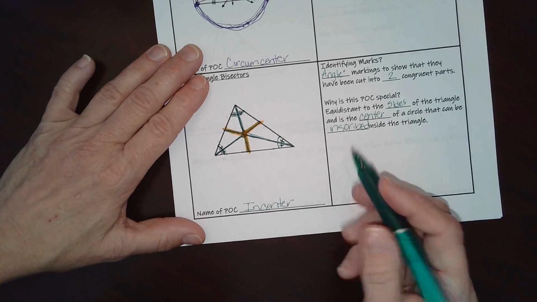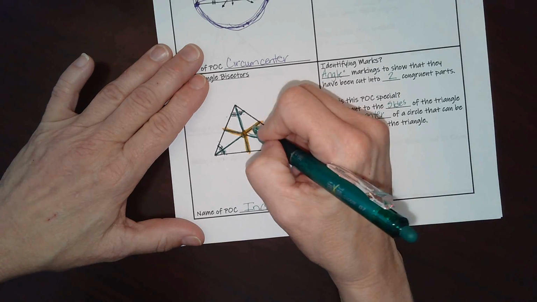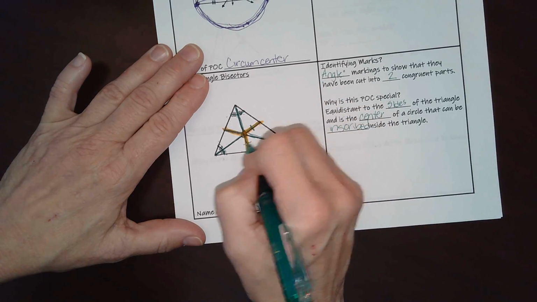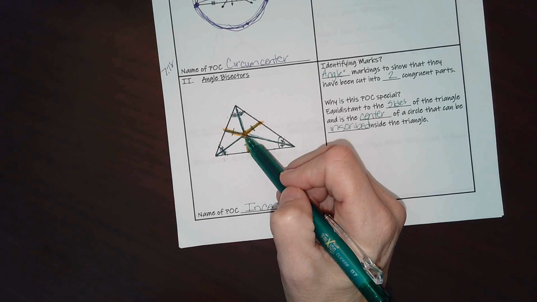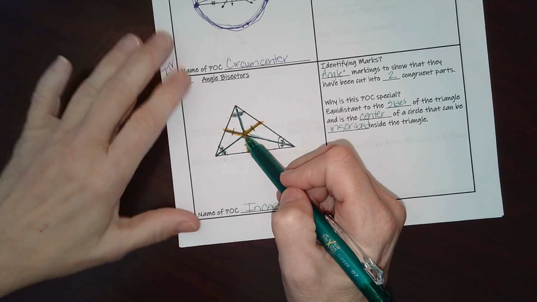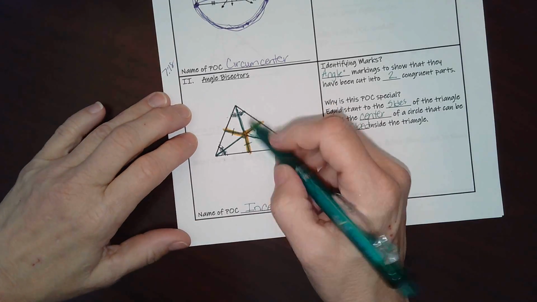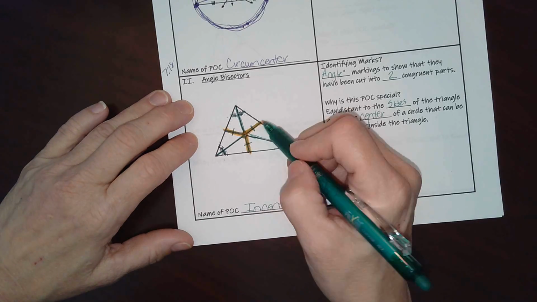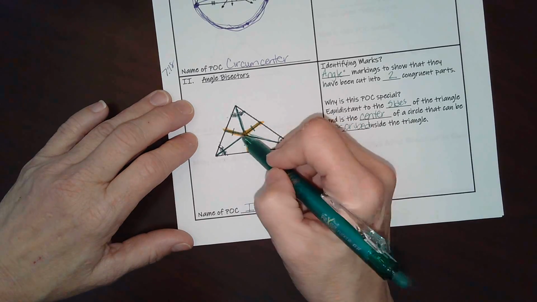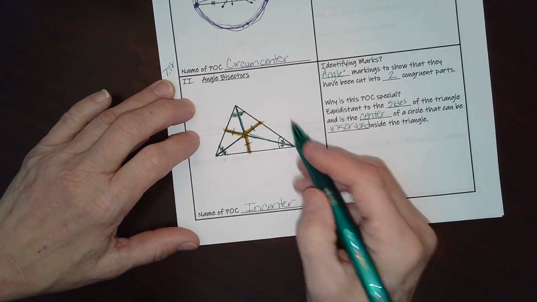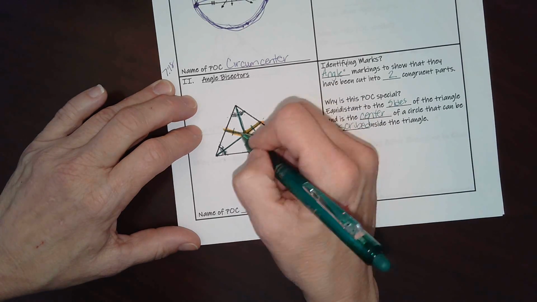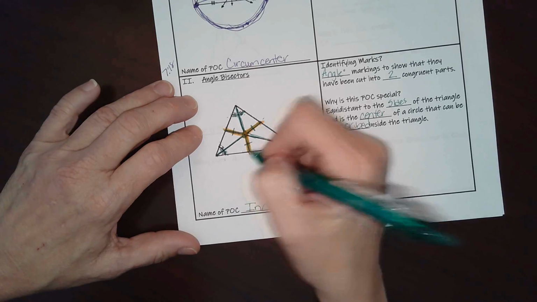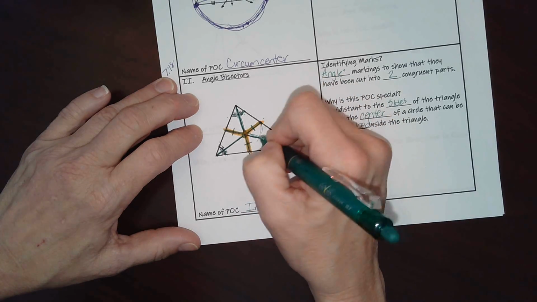So what does that mean? Well, remember, if these three segments are congruent, and we know that the distance from this point to each side of the triangle is the same, and you have a circle that is inscribed, then these segments are considered the radius of the circle.